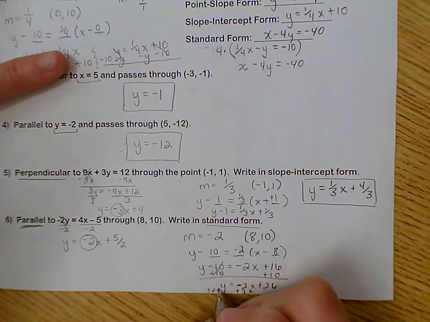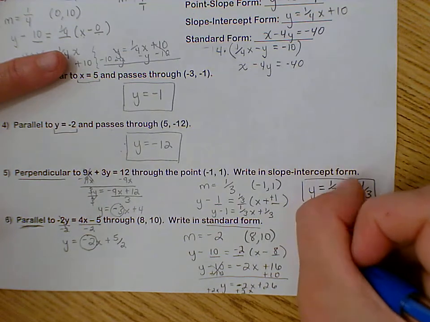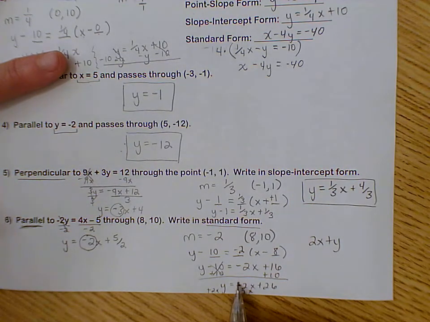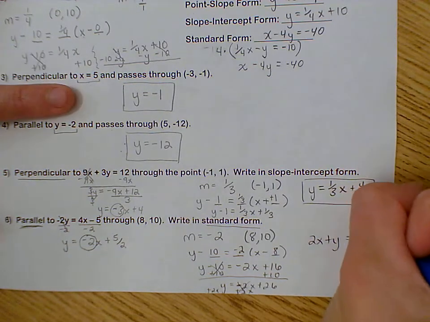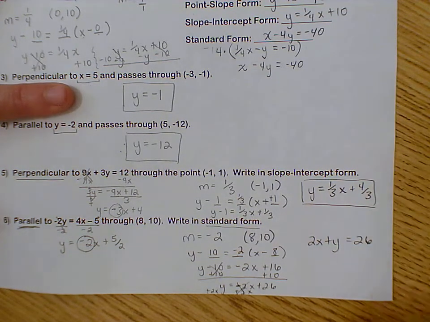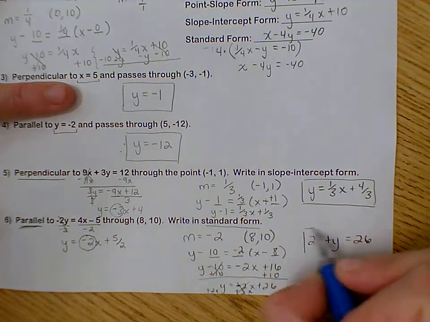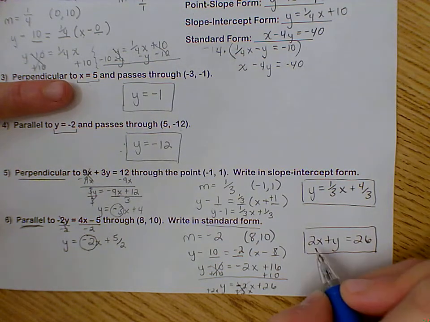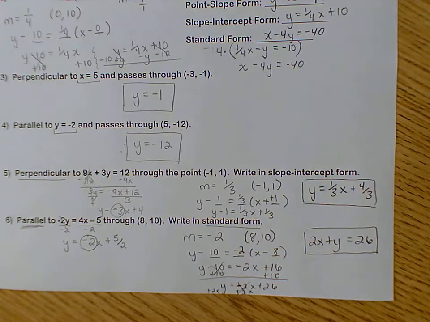So add 2x. So when I do that, I'd have 2x plus y on this side. Those go away, and then it equals 26. So that is my standard form, because everything is an integer, and then my a is a positive number. So there you go.